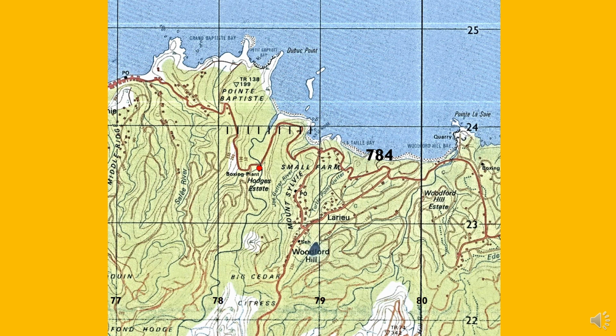Now, we look to see which northing our boxing plant is located immediately north of. And as we can see there, it is immediately north of northing 23, which gives us 23 as our 4th and 5th figures.